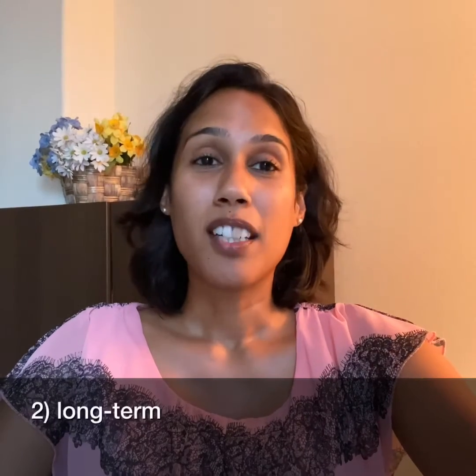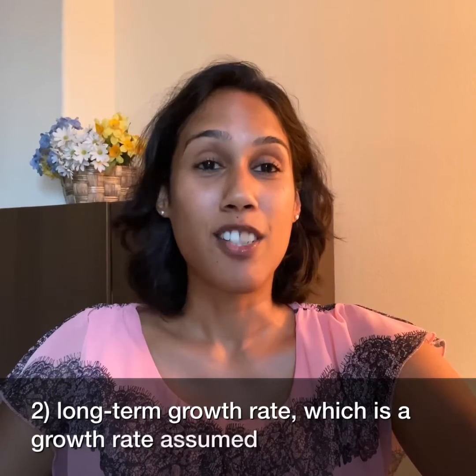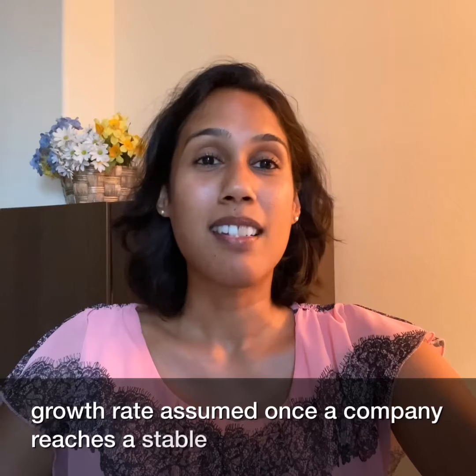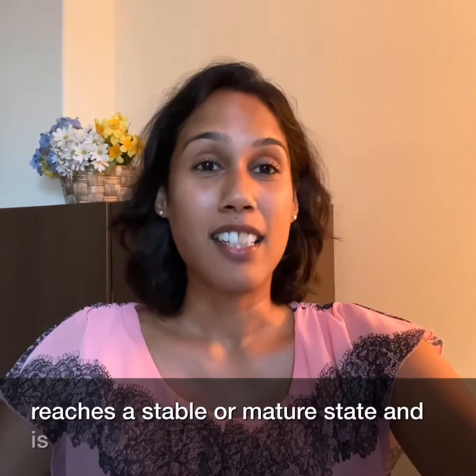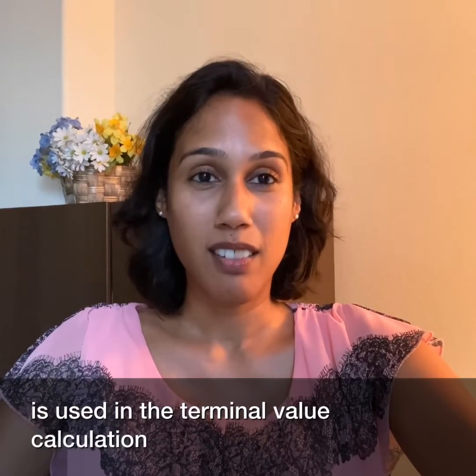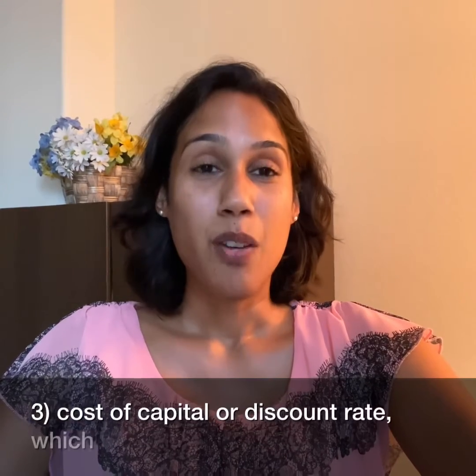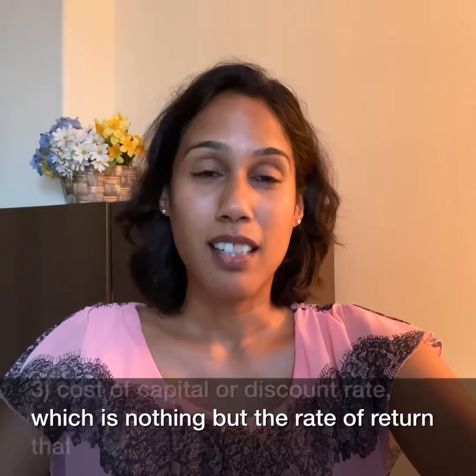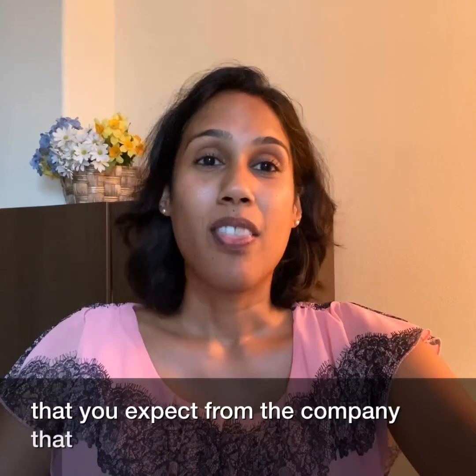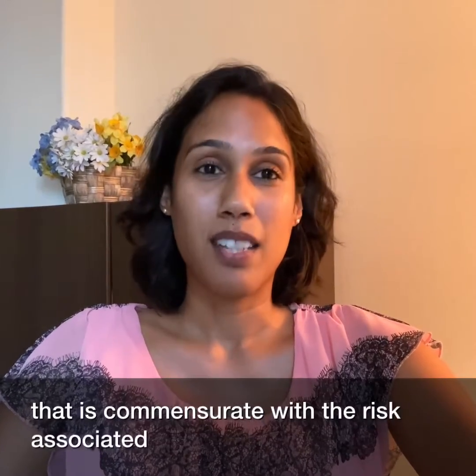Number two, long-term growth rate, which is the growth rate assumed once the company reaches a stable or mature state and is used in the terminal value calculation. And number three, cost of capital or discount rate, which is nothing but the rate of return that you expect from the company that is commensurate with the risk associated with it.